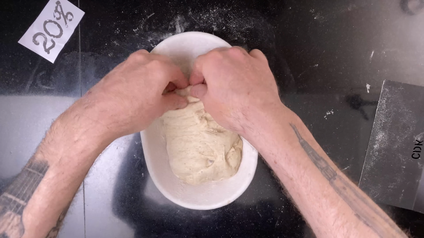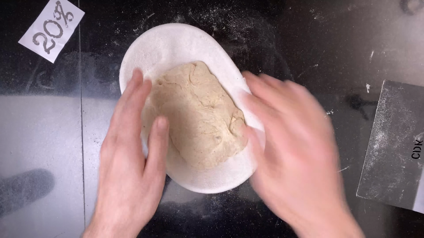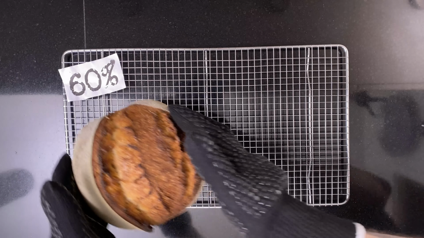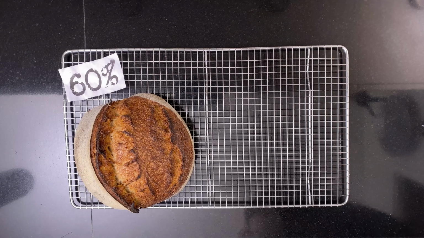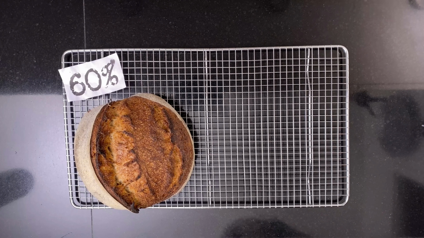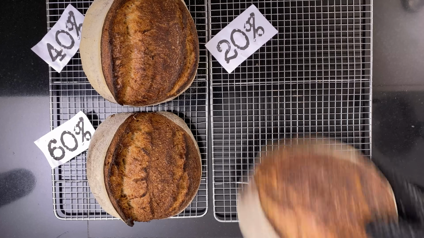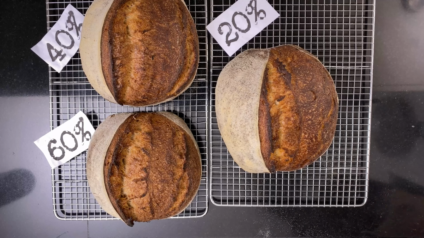Each dough was placed in the fridge after it was shaped, and they stayed there for about 8 hours each. Then I baked them in the order they were put in the fridge. The 60%, what an oven spring. The 40%, wow, it almost exploded. And the 20%. These three look very similar. I doubt that anyone could tell a difference if they didn't have a sign. Then I let them cool off to room temperature before cutting into them.